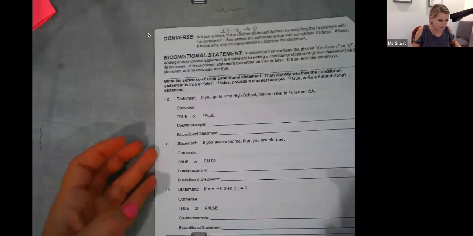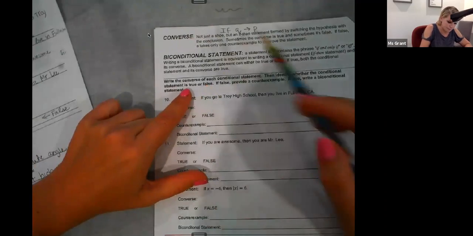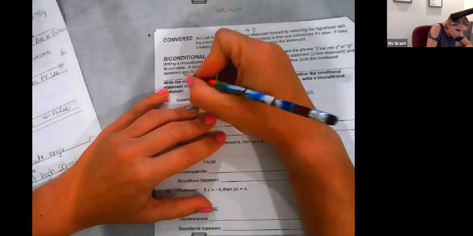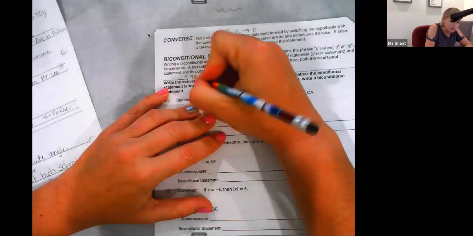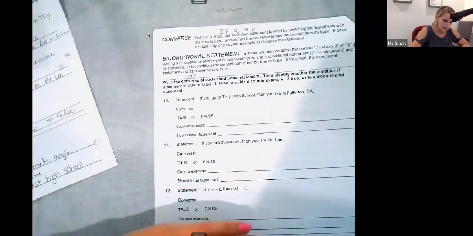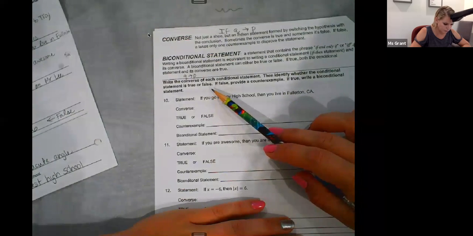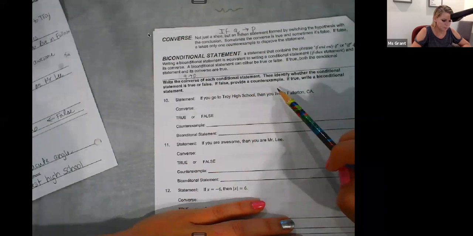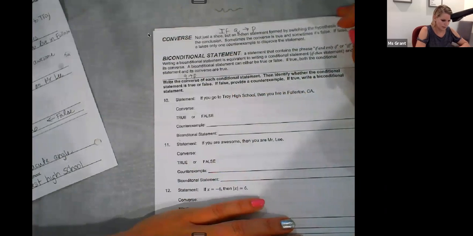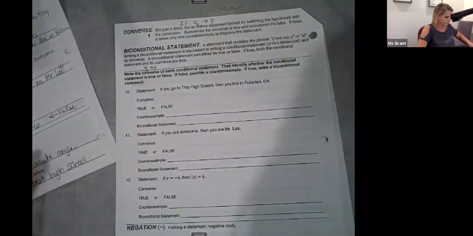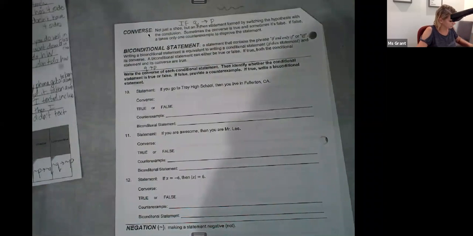All right, here we go. We're gonna write a lot. I have to write the converse. Remember, I'm gonna put this above it. Q, then P, so that's the converse. Then identify whether the conditional is true or false. If it's false, write a counterexample. Okay, so there's a lot of writing in 10 and 11 and 12. And we're probably just gonna do 2 of them just for time's sake because I need to do a lot more pages here.